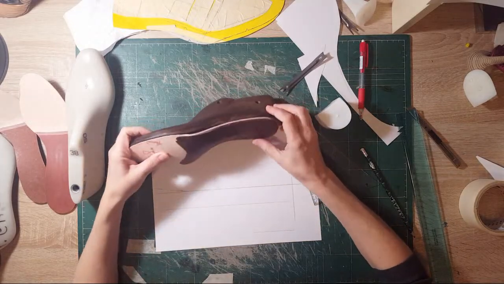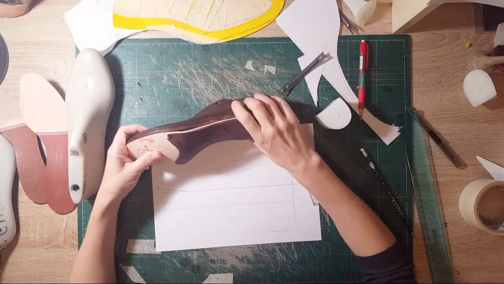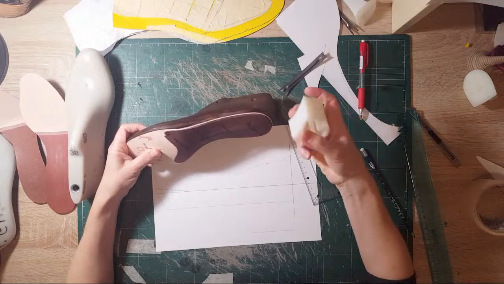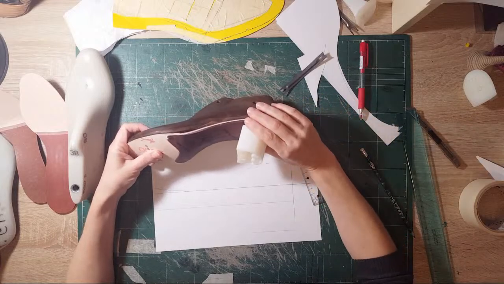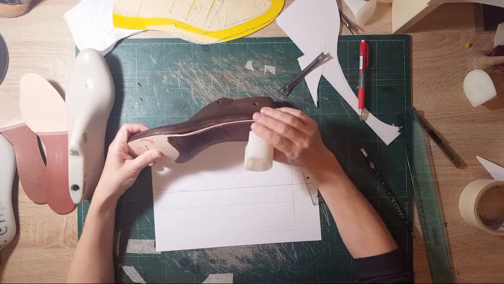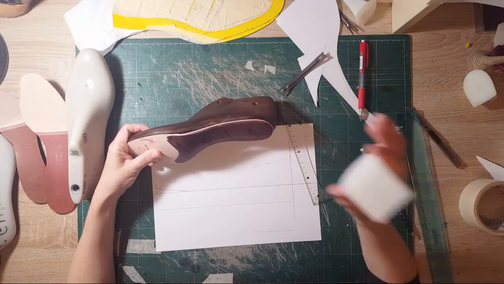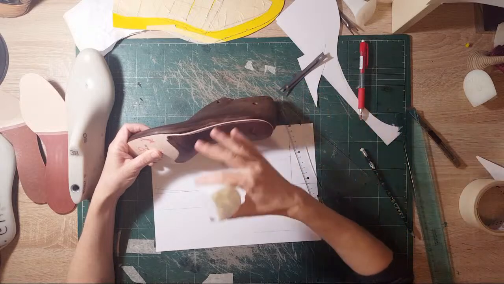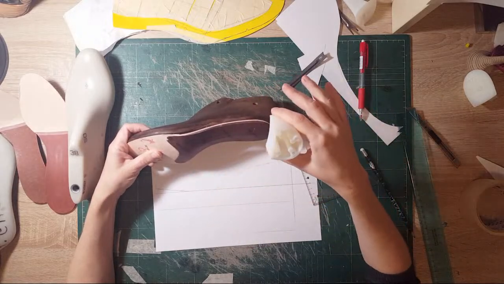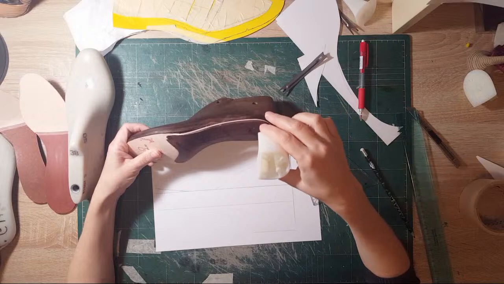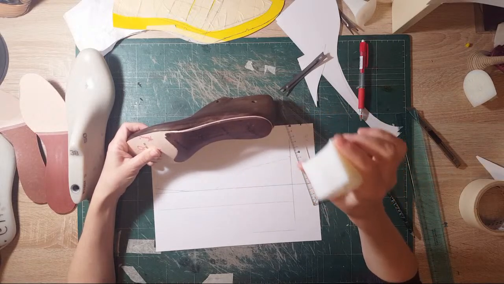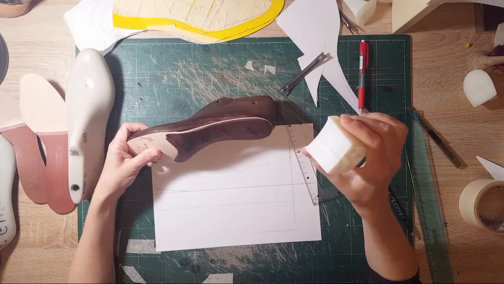Here we will attach our upper and lining. We will create here the shoe sole, and we will attach also the heel. So this is the middle part, let's say, the invisible part that connects all details of the footwear, and we create it by ourselves, following the shape of the shoe last that you work with.